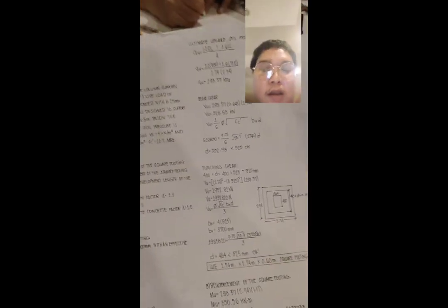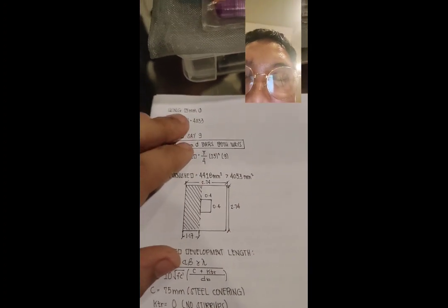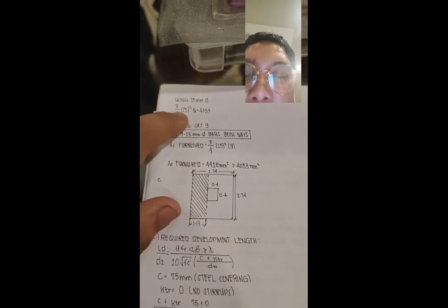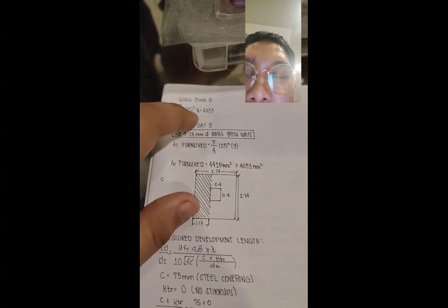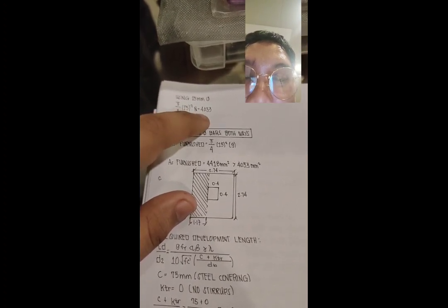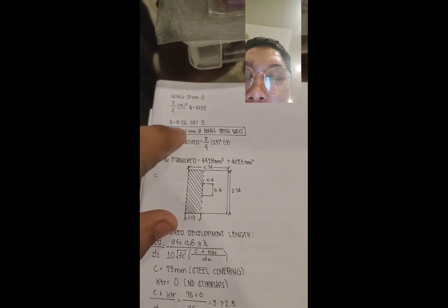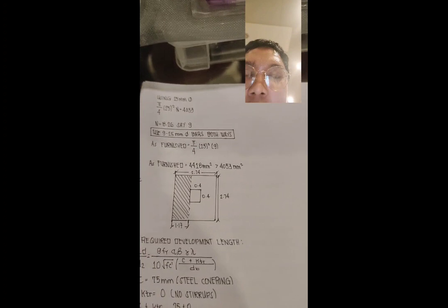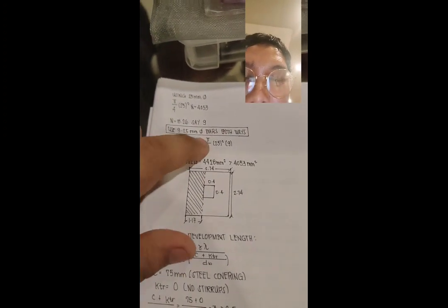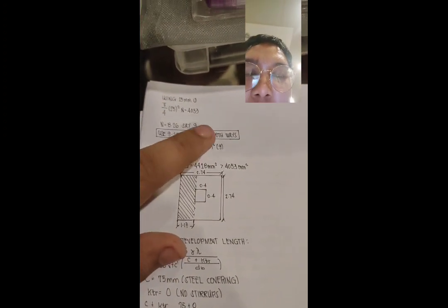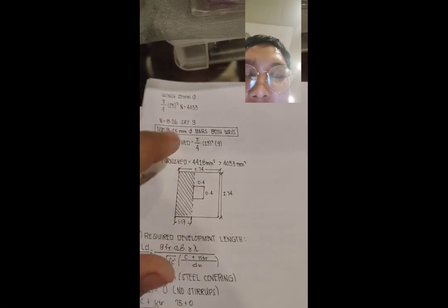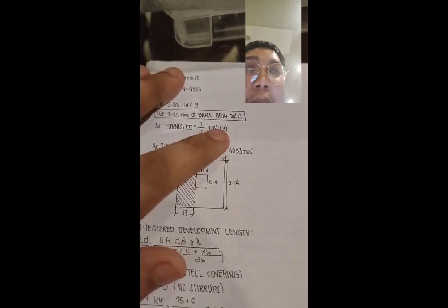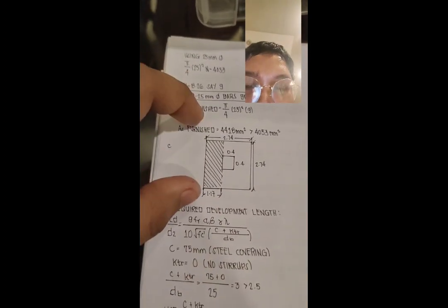Next, using a 25 mm diameter bar, we have here pi over 4 multiplied by 25 mm squared, and n is equal to 4053 over that. We have n equal to 8.2689. So use 9 25 mm diameter bars both ways. As furnished is pi over 4 times 25 squared times 9.